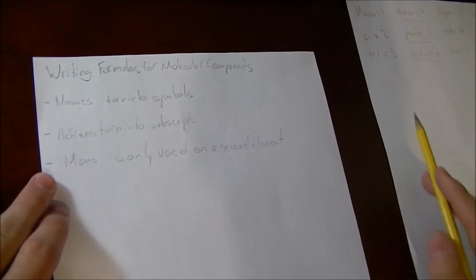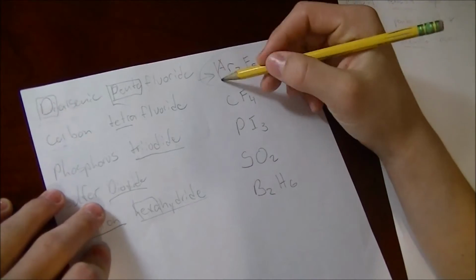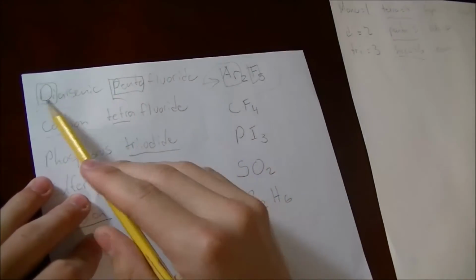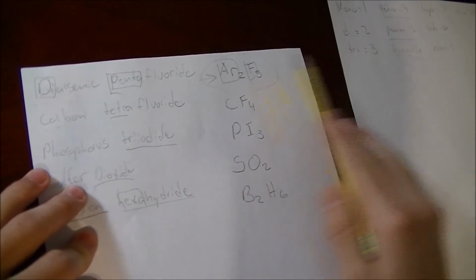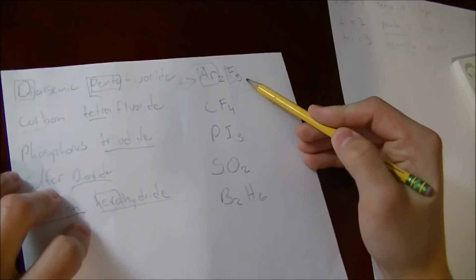Essentially, we take the names and we turn them into chemical symbols like we did. We take our names and we turn them into these symbols here, and then after we do that, we look at our prefixes and then we decide what they are based on our chart, and then we take the numbers and we put them as subscripts here. And yeah, that's basically how you write molecular compounds.